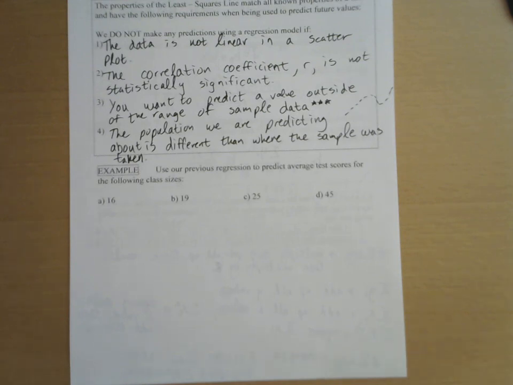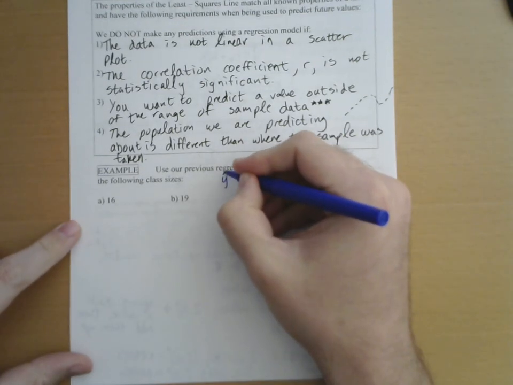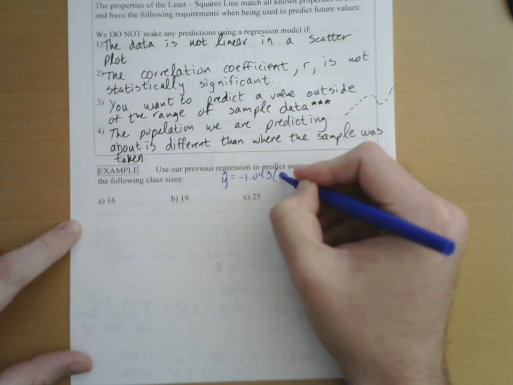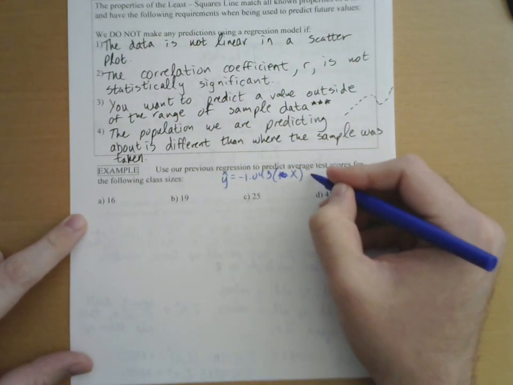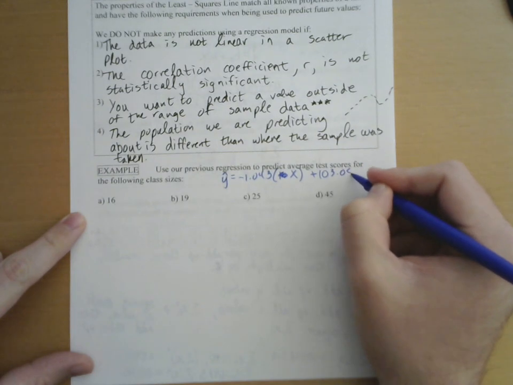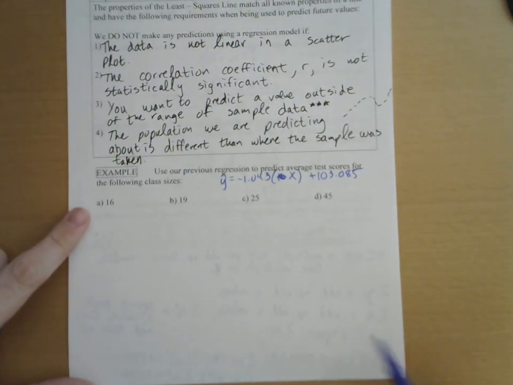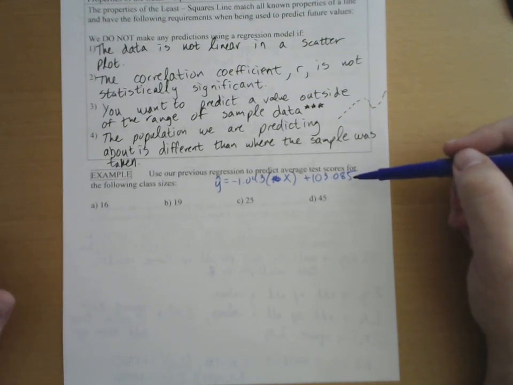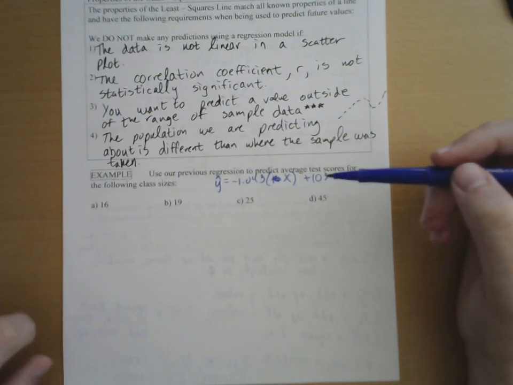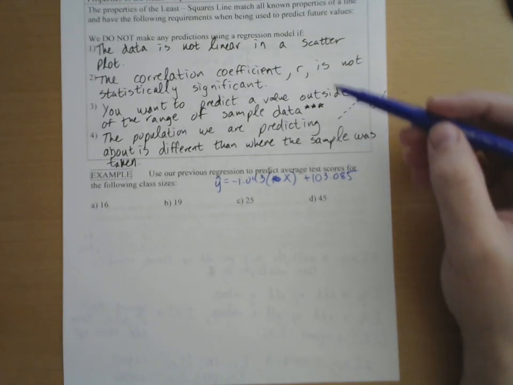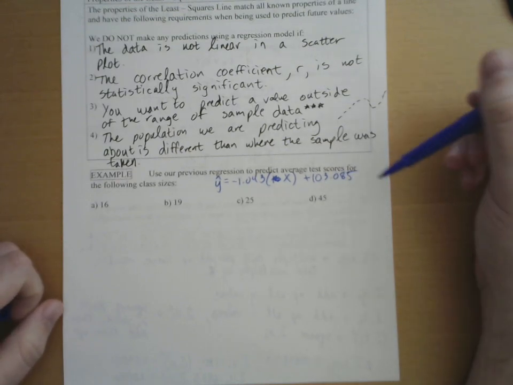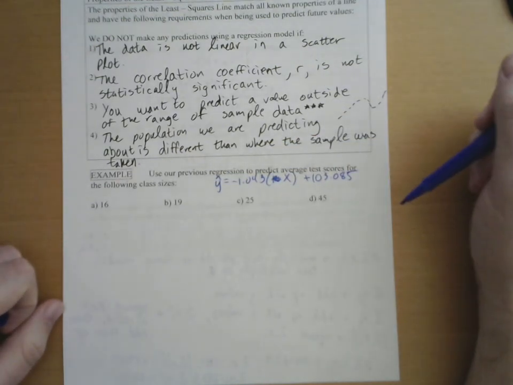We're going to use our previous regression, our y hat that we found, which was negative 1.043 times x, plus 103.085. The first one is 16. We know that we have a statistically significant coefficient because we tested it. You can plot this if you put it into your calculator to get your linear regression. You can look at your scatter plot and you'll see that it is linear in nature.